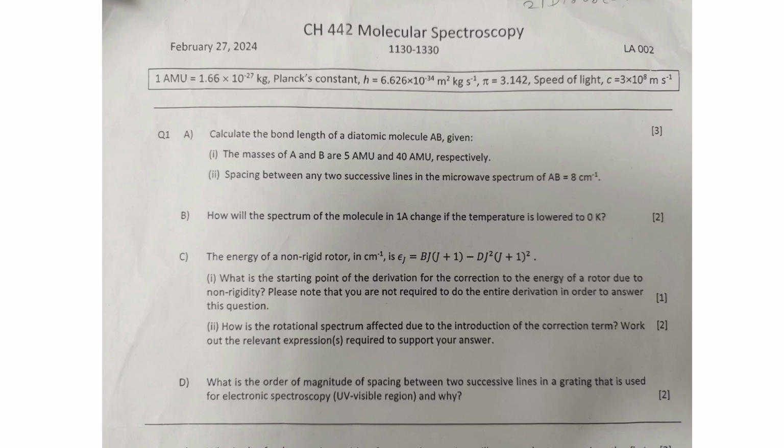Bond length, some easy question with some derivation also. This was a mid-semester exam, so obviously for your NPTEL exam, it is all going to be MCQ or MSQ. You don't have to do any derivation or anything like that. But generally, to test understanding of the concept, the professor gives this kind of derivation question, as you can see.